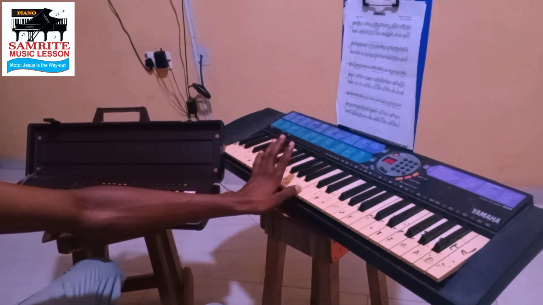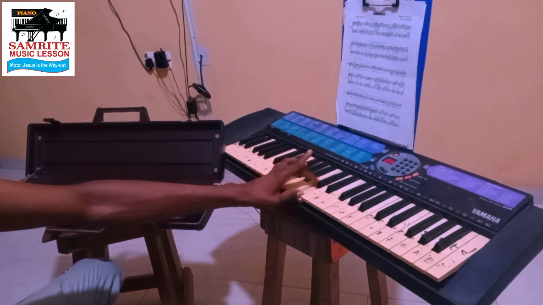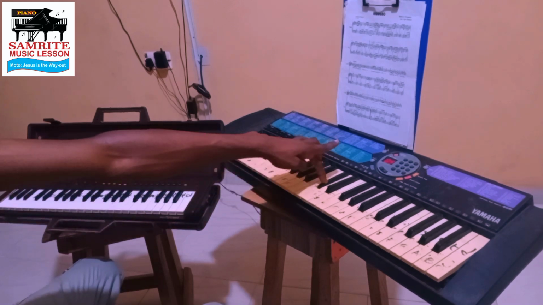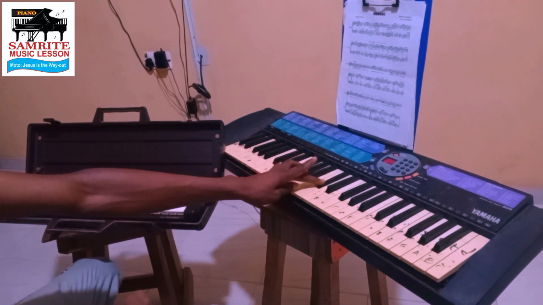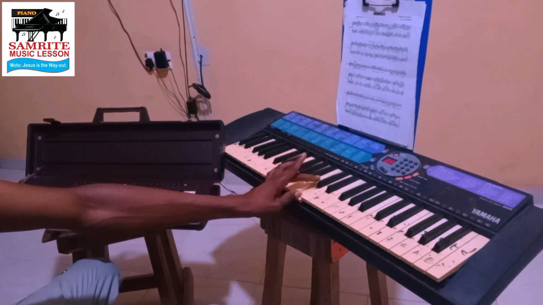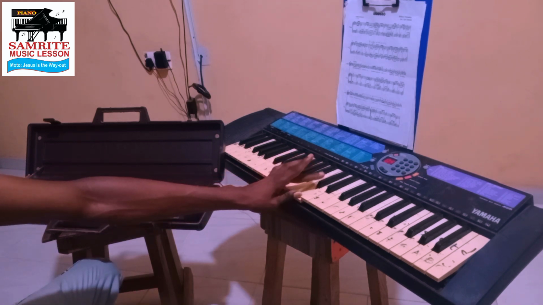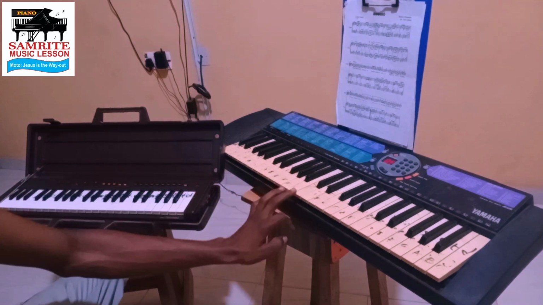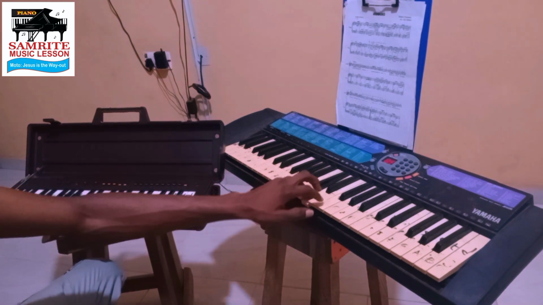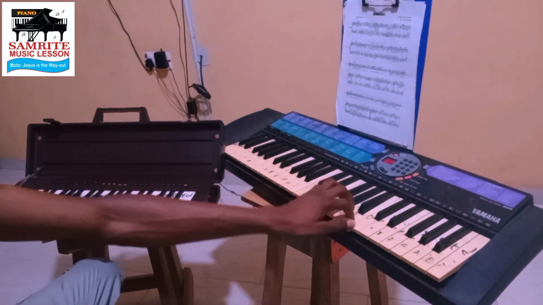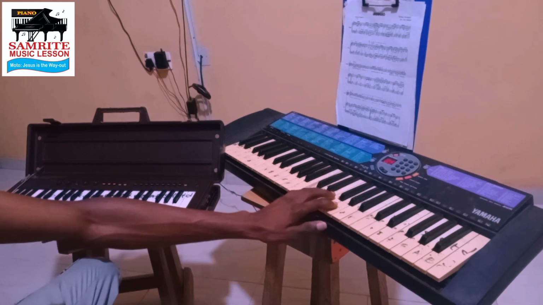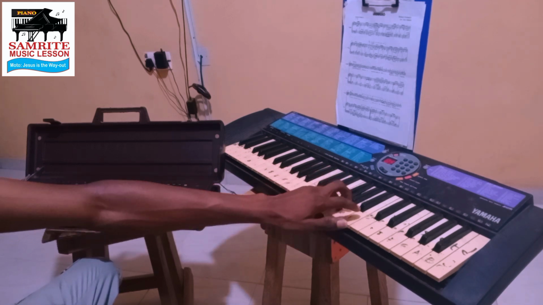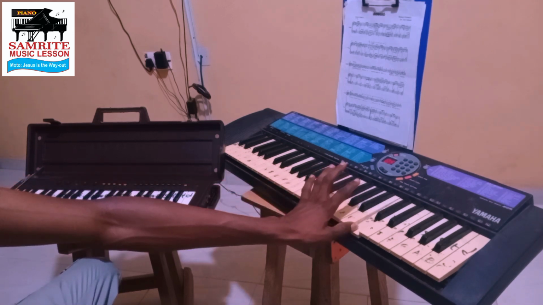You just go from your C to the next key. That is semitone movement. But for a tone, from your C, jump this one and come here, you have a tone. Let us press on. Do, re, mi, fa, sol, la, ti, do. C, D, E, F, G, A, B, C.